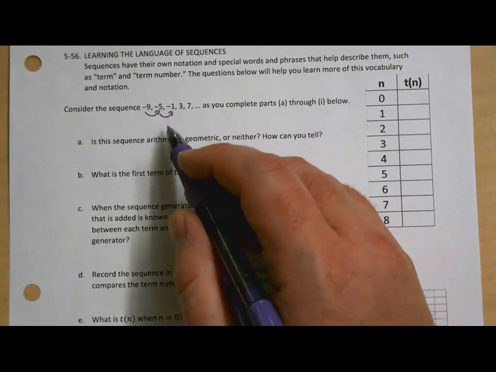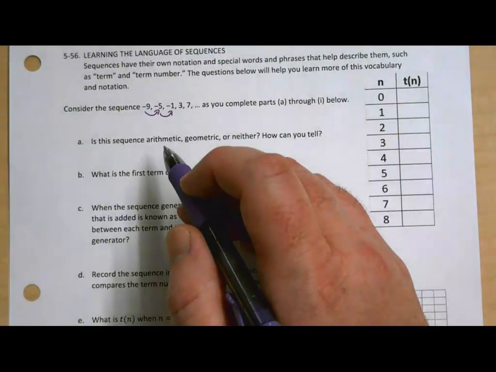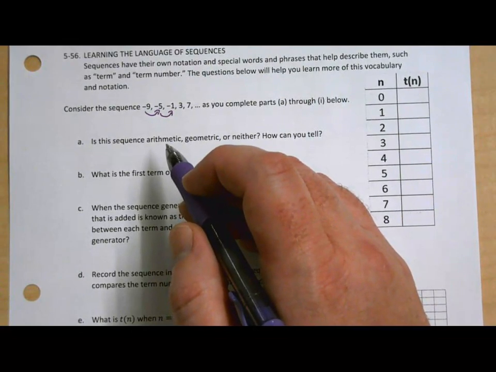Negative 9 plus 4 gets me to negative 5. Can you please put that away for now? I need you focusing on up here, okay?